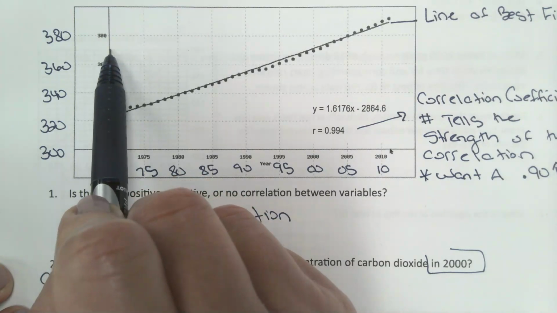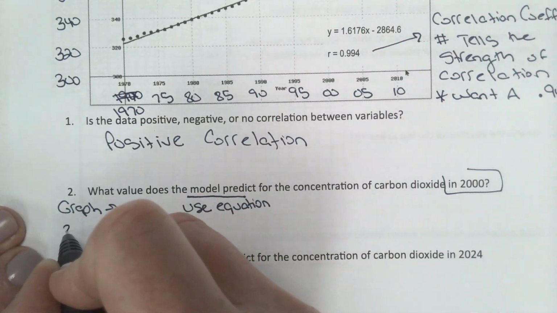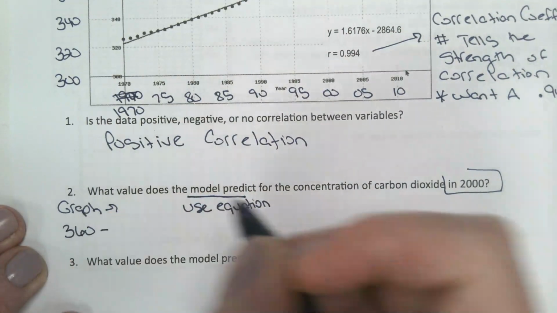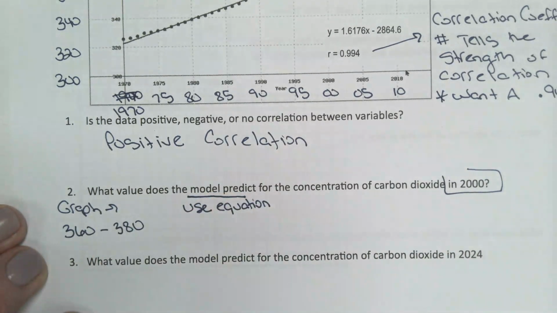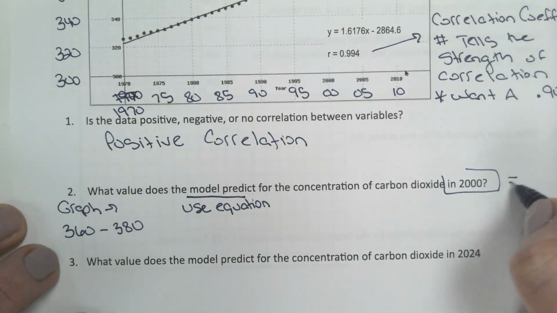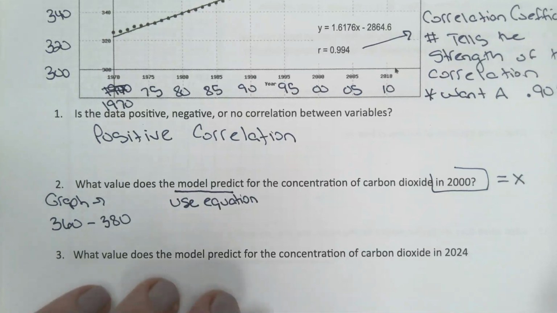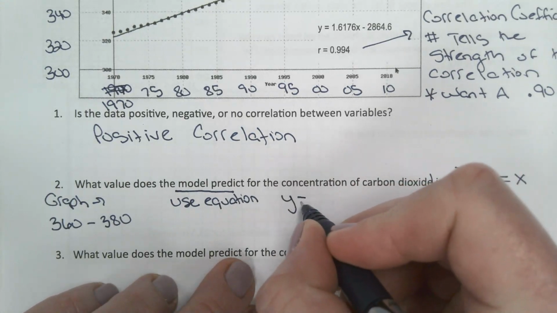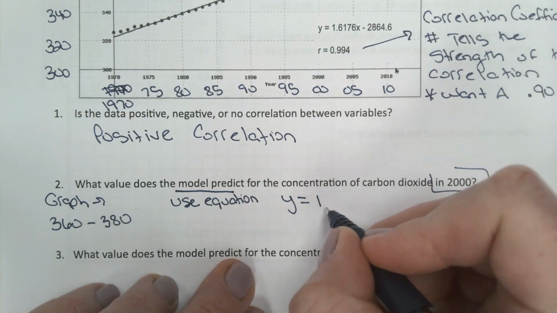It seems to be pretty well in the middle, but from the graph, I know that I would expect an answer between 360 and 380. So this equals 2000. That is going to be the x that I plug in. The equation that's up there, I'm going to use all the decimal places it gave me.